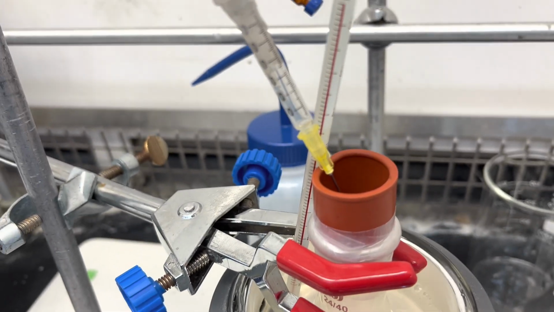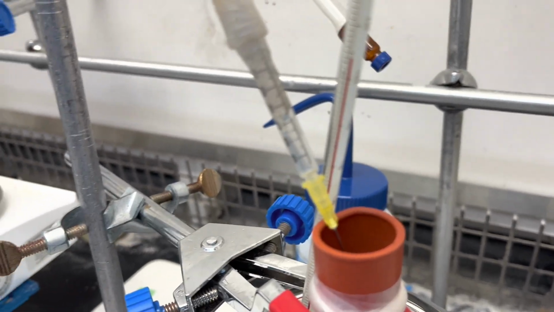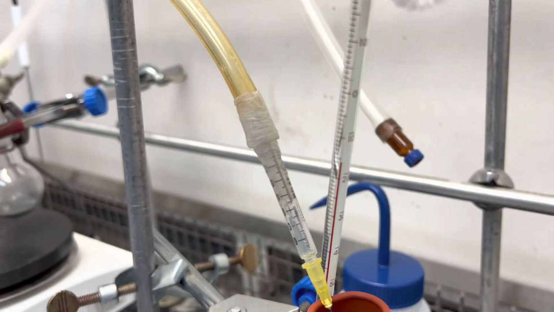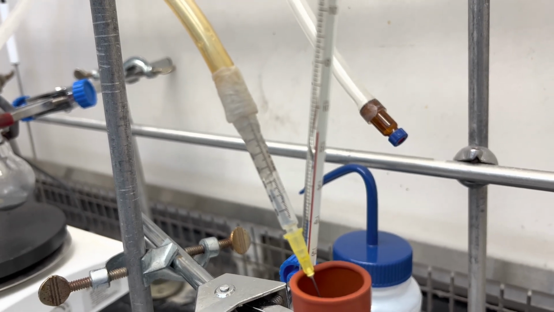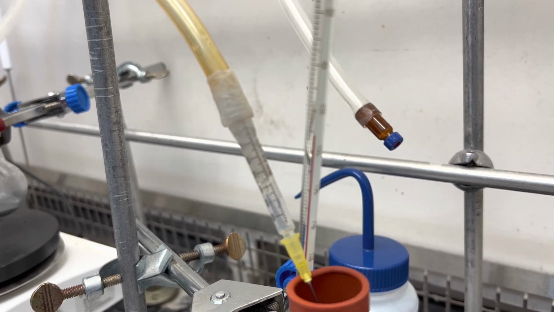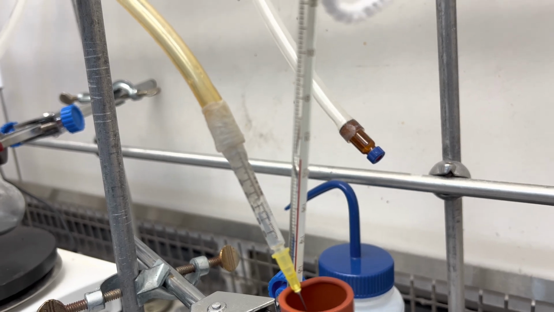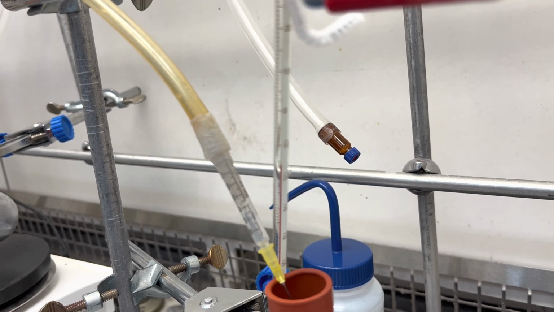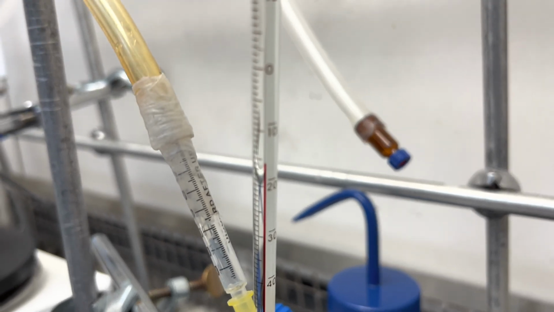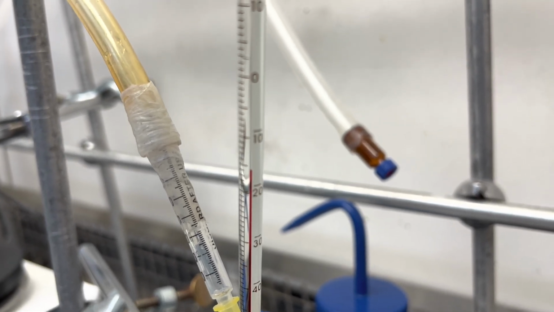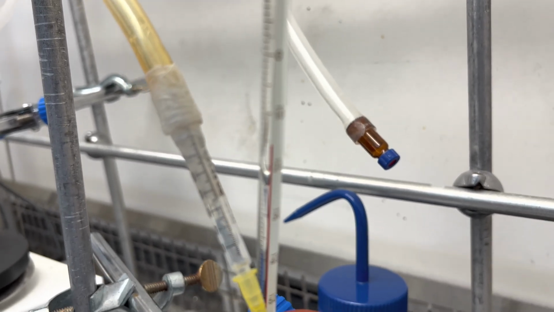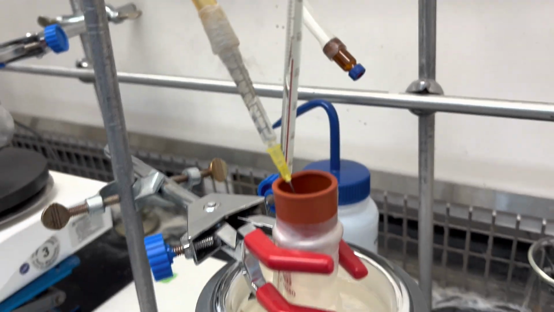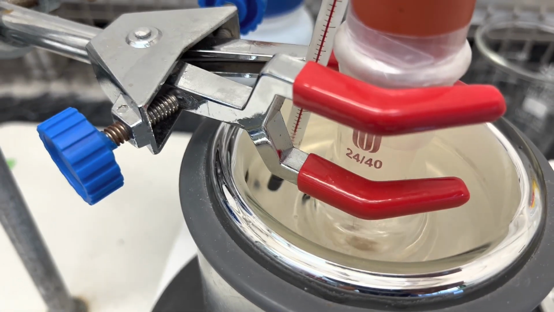You have to keep an eye on it. So now you can see this is around minus 15 or something, below 0. And I'm using dry ice and acetone.